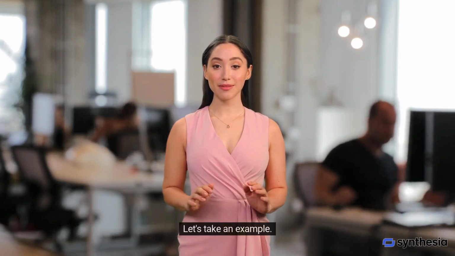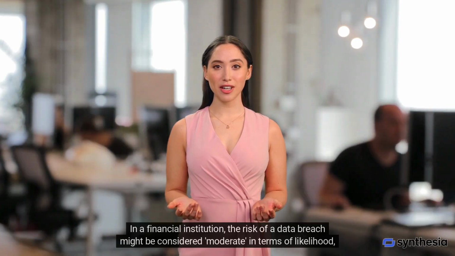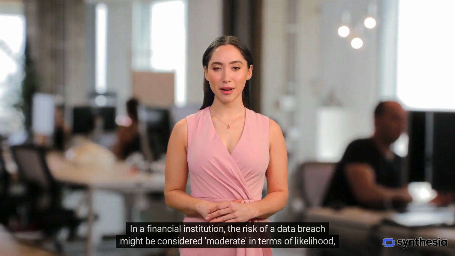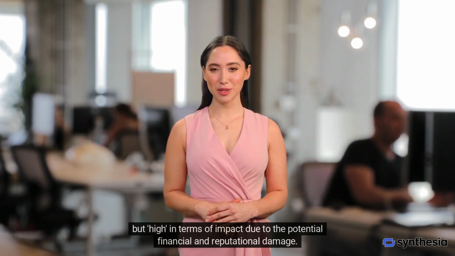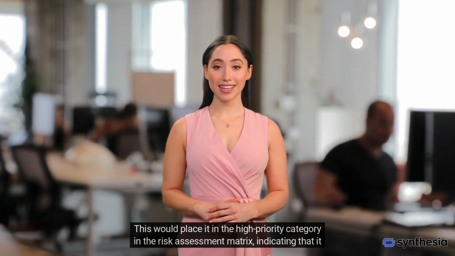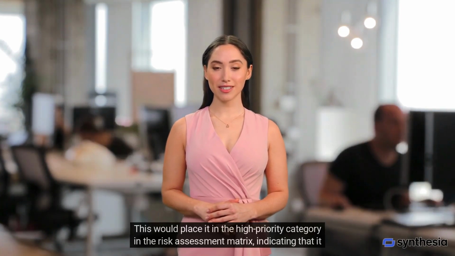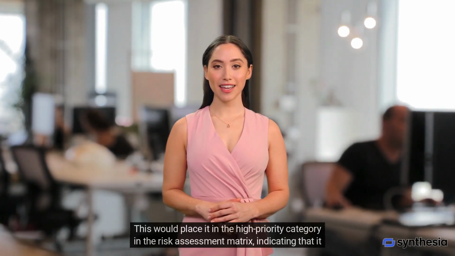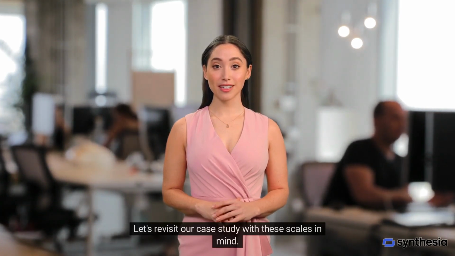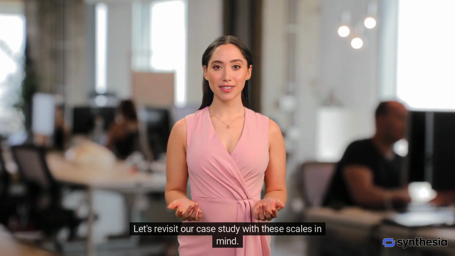Let's take an example. In a financial institution, the risk of a data breach might be considered moderate in terms of likelihood, but high in terms of impact due to the potential financial and reputational damage. This would place it in the high priority category in the risk assessment matrix, indicating that it should be addressed promptly. Let's revisit our case study with these scales in mind.